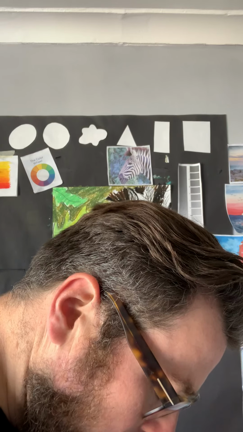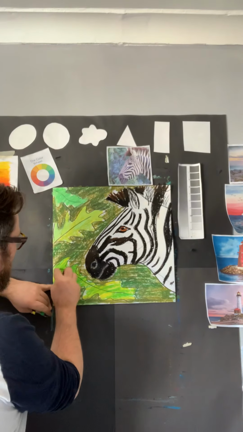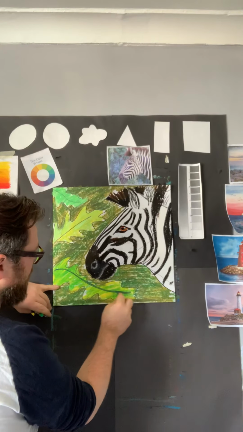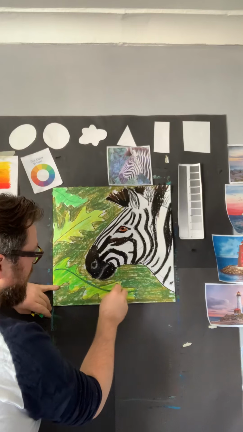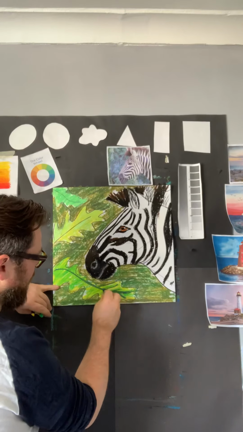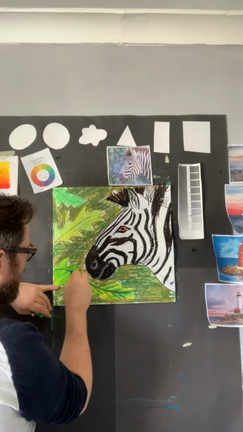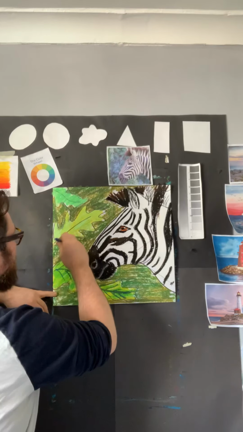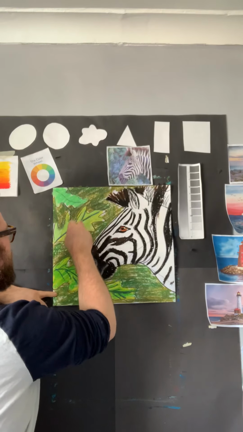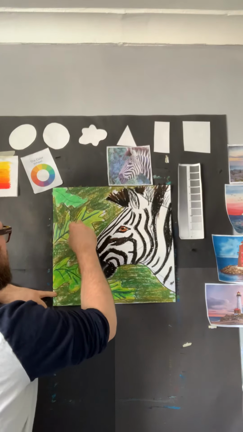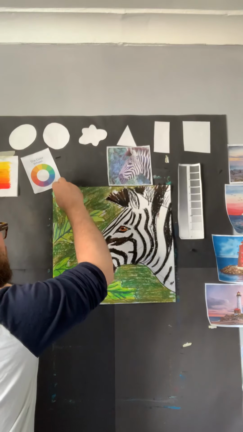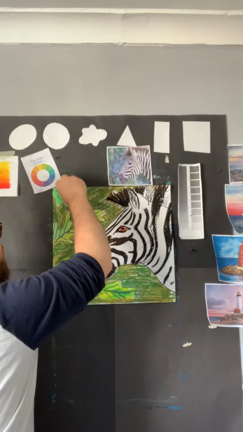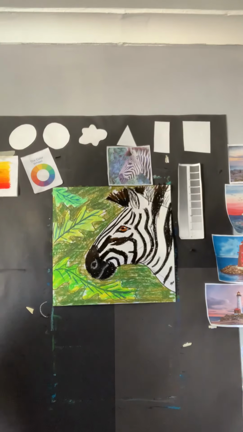So now I'm looking for a really dark green or maybe a blue. I can't see a very dark green in my palette, so I'm going to use some blue instead. And with the blue, that's going to mix into the green that's underneath it, and it's going to darken it. So I can use that to draw in the different veins in the leaves to create a finish to my drawing.